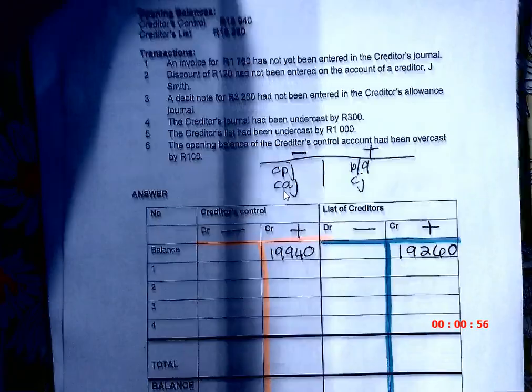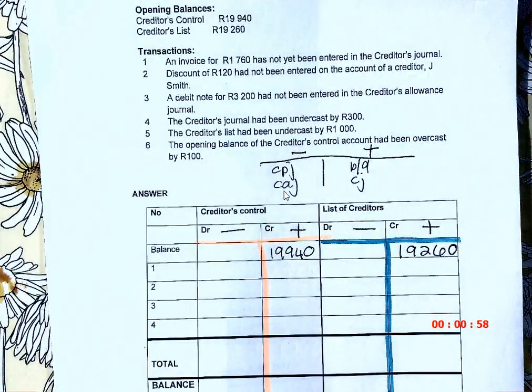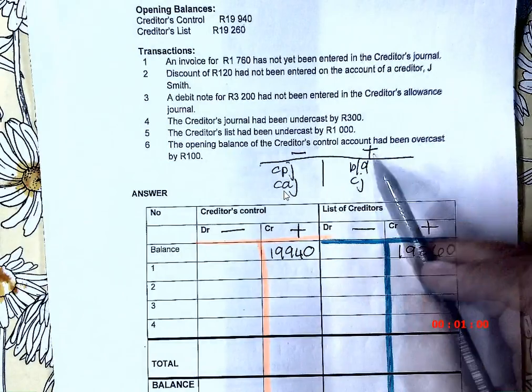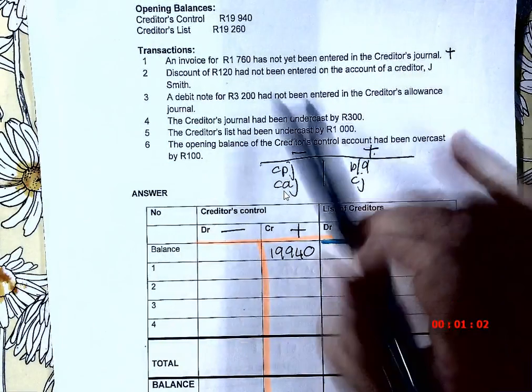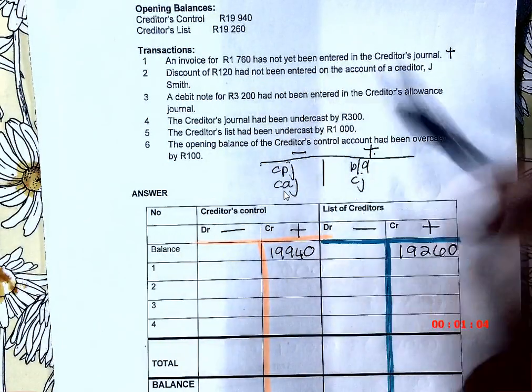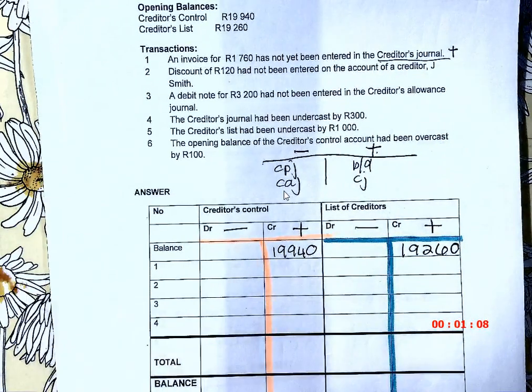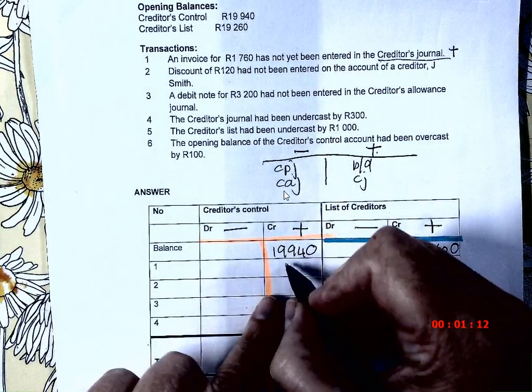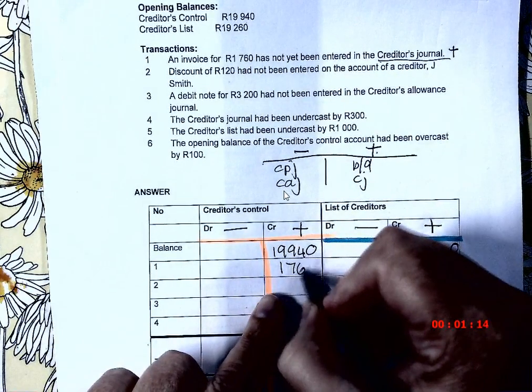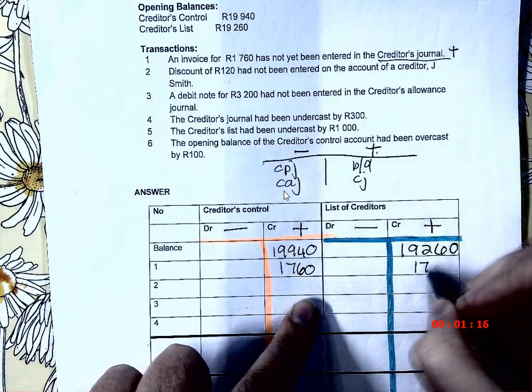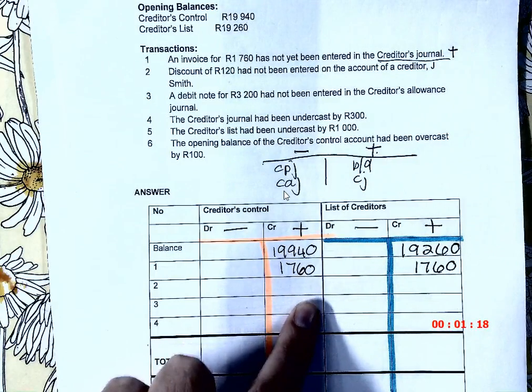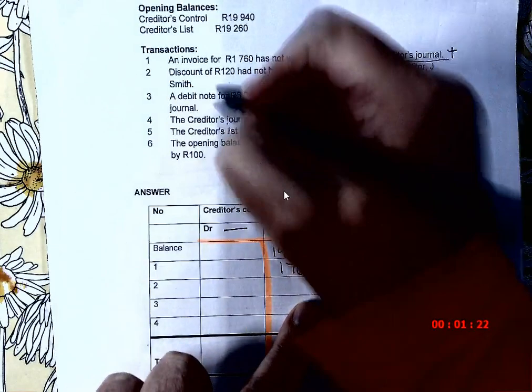Now, an invoice, meaning a plus, has not been entered in the journal. So if it's not in the journal, it's nowhere. So I need to put it in both. 1760, 1760.